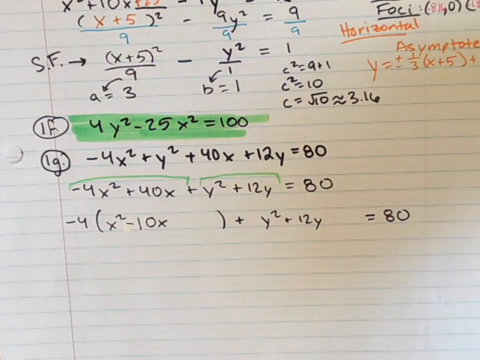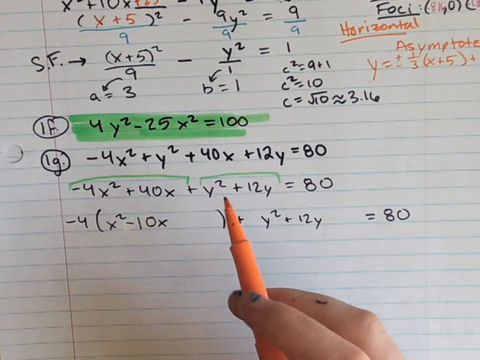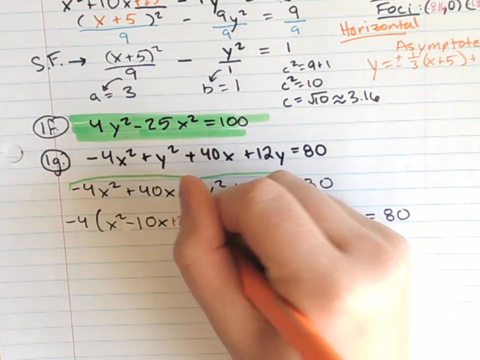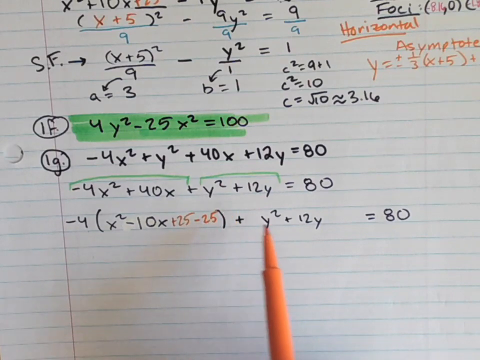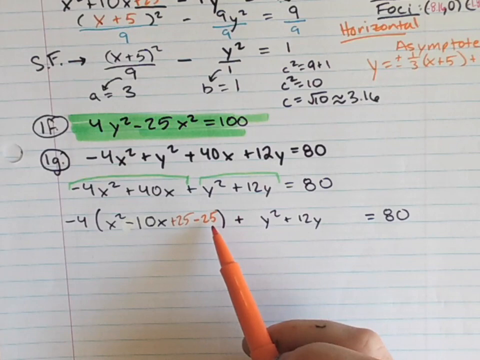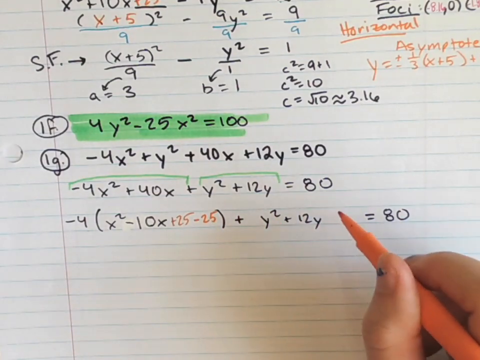So let's do this. Half of -10 is -5. -5 squared is 25. So we're going to add 25, but it's imbalanced, so we've got to subtract 25. Why am I putting it in here versus out on this side of the equal sign? Well, 25 minus 25 is 0, so that balances itself. Let me show you what would happen on this one.